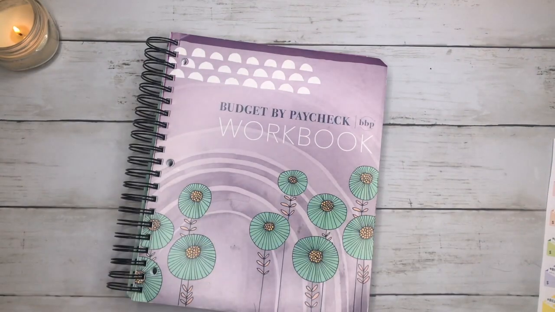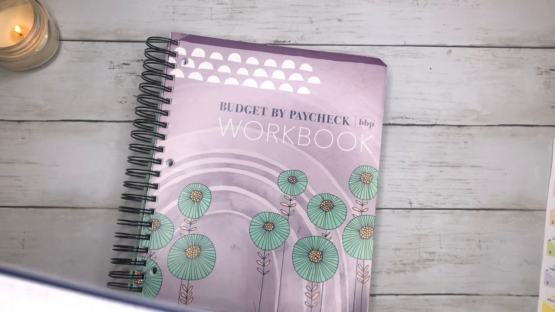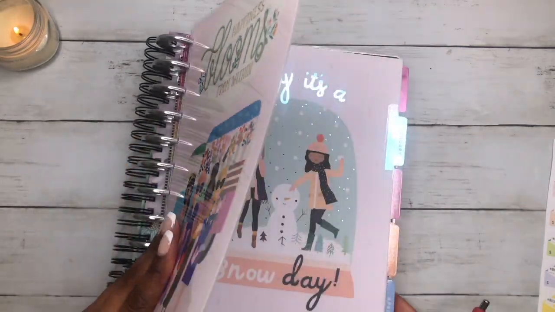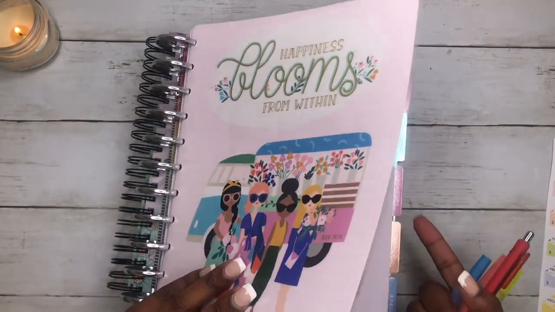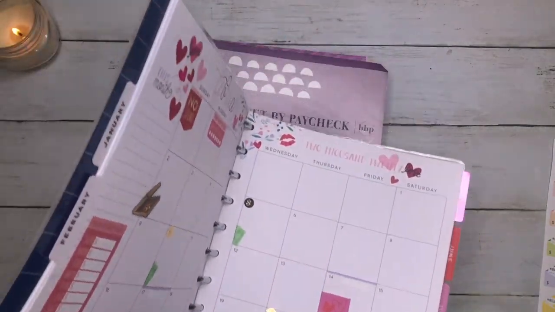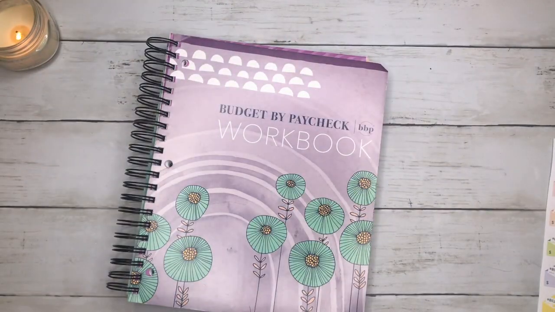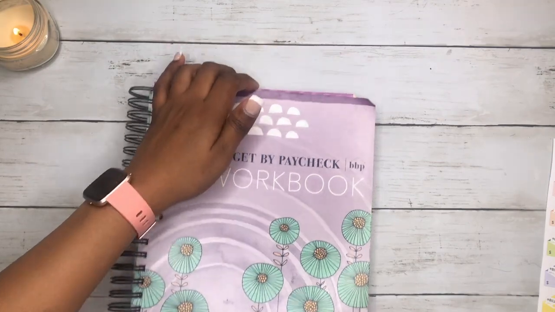So, in today's video, I'm going to be going over my February 2020 budget, and I'll be using my Happy Planner here along with my workbook, Budget by Paycheck Workbook.